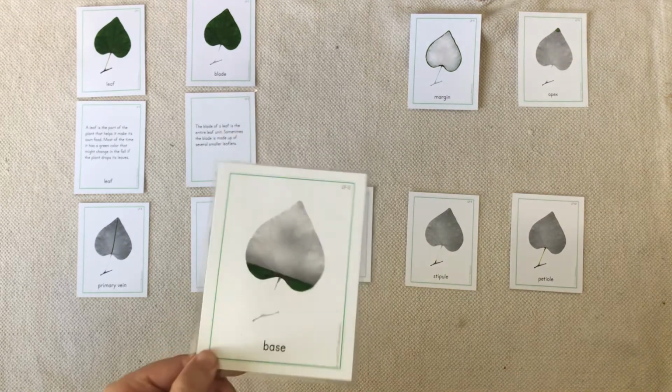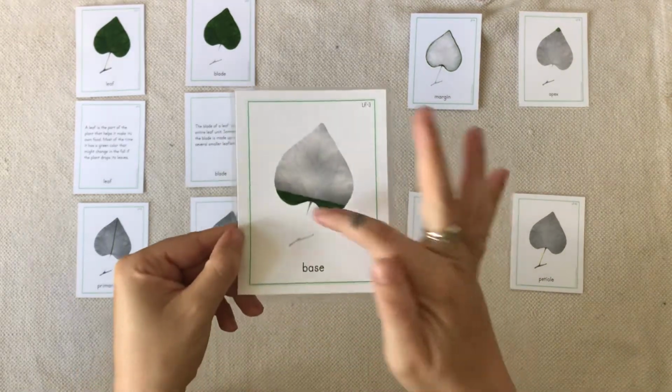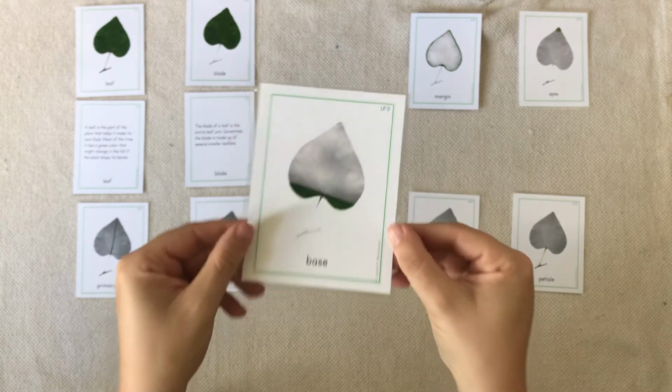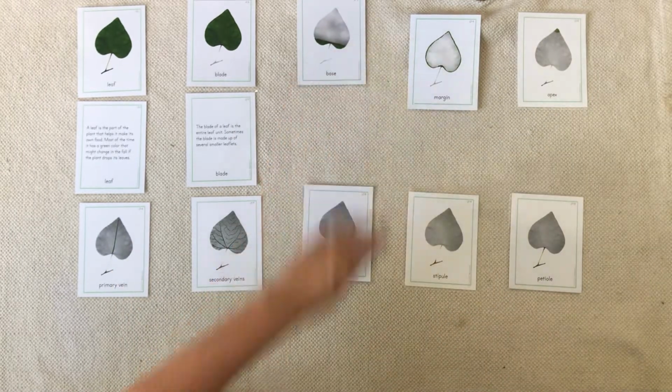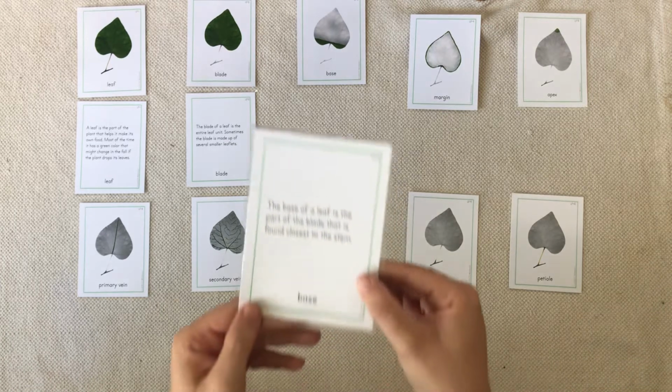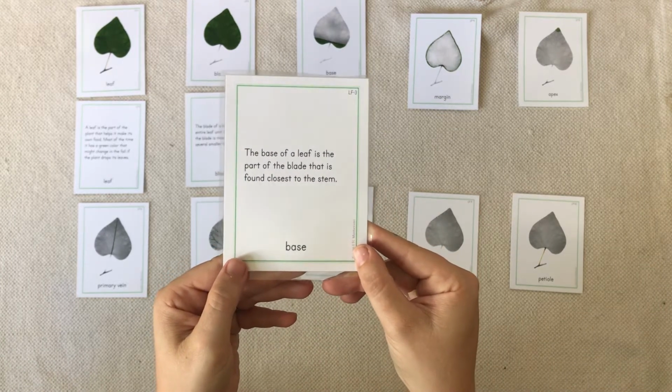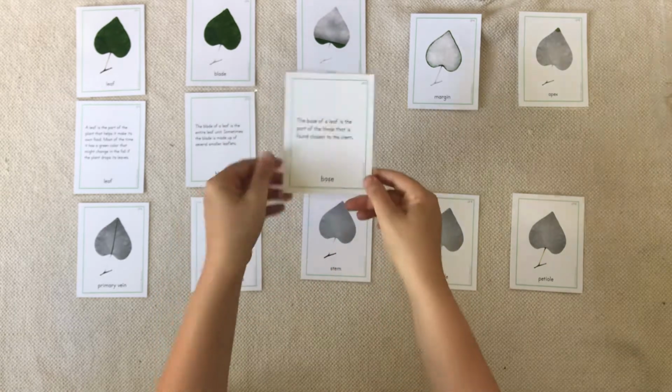Next, we have the base. You can see this part that is highlighted right here. The base of the leaf is the part of the blade that is found closest to the stem.